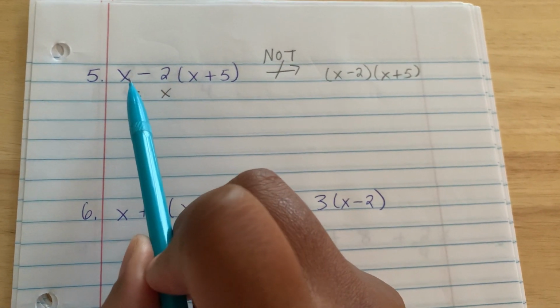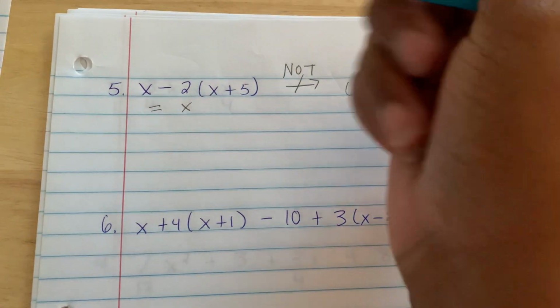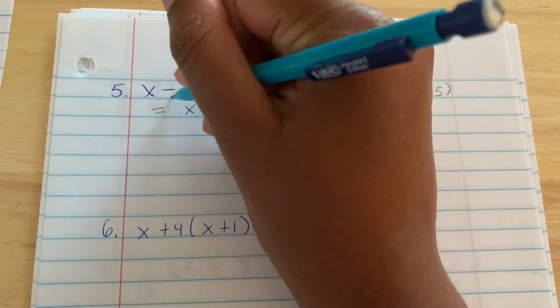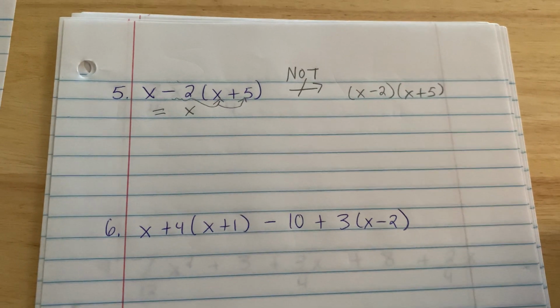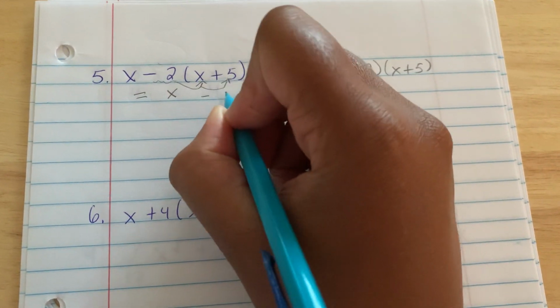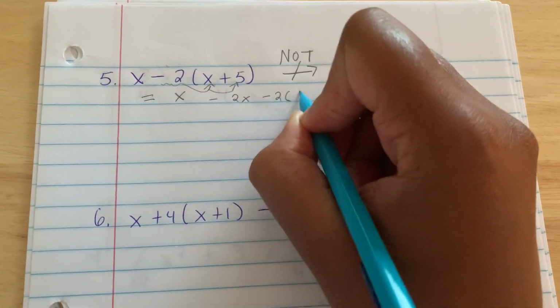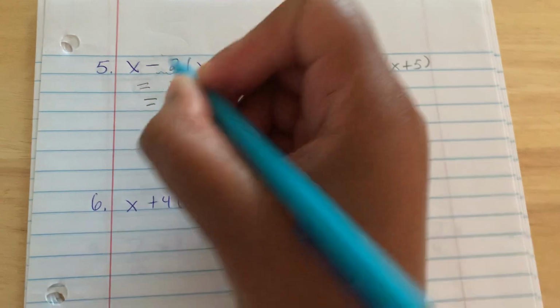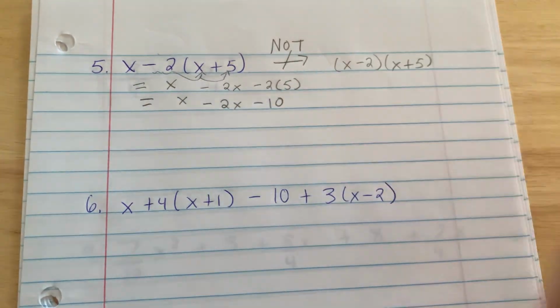We have x by itself, and we want to multiply -2 times both the x and the 5. So we're going to get -2x and -2 times 5. So this answer would be x minus 2x minus 10.